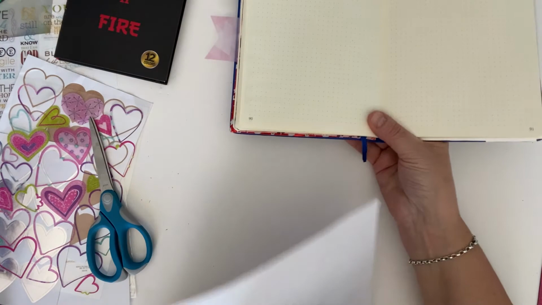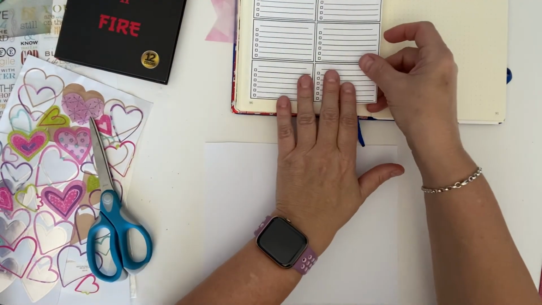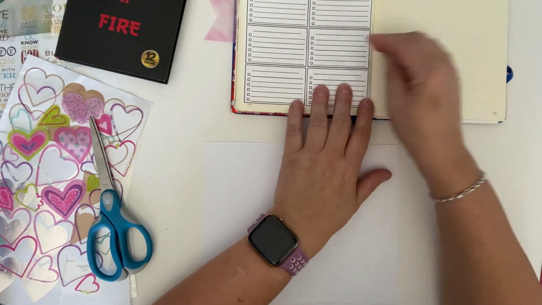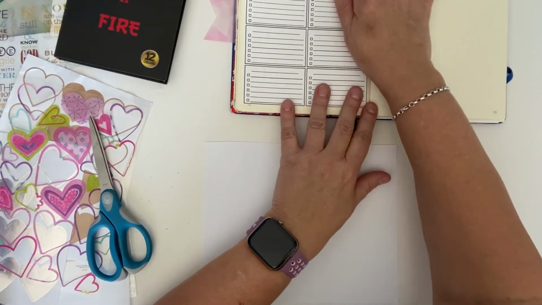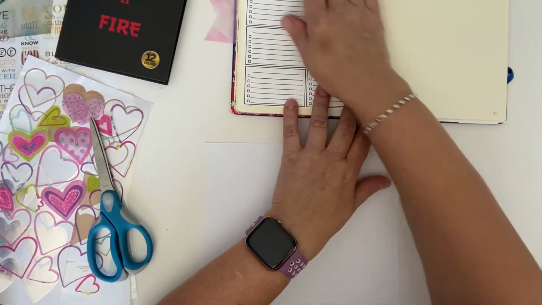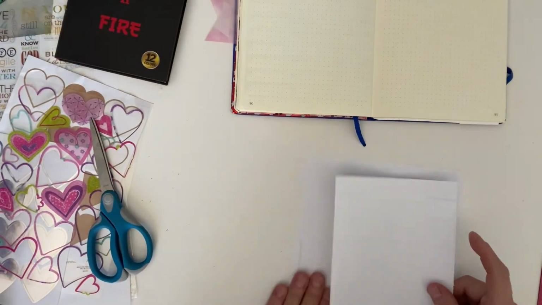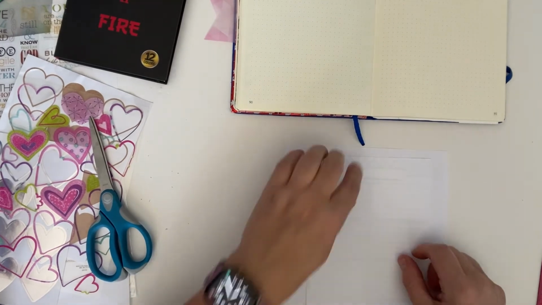The book, journal, put it in here and see. If you want the number to show up, then you would have to trim it down, but it doesn't matter to me because I'm not going to log this in my index. So that'll work. So here I go. I'm going to do it again.